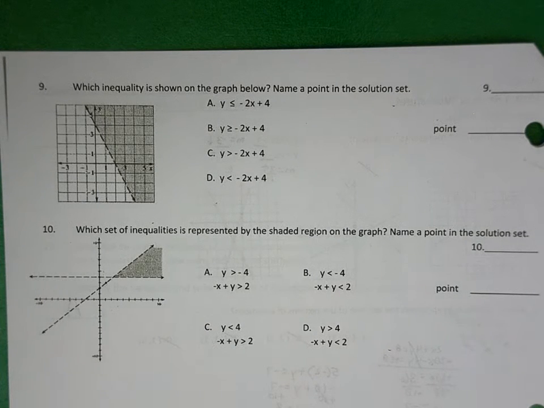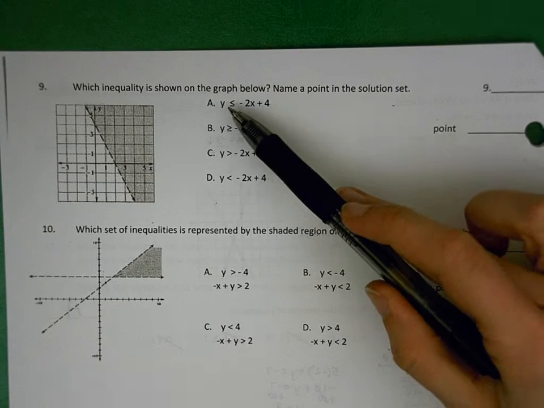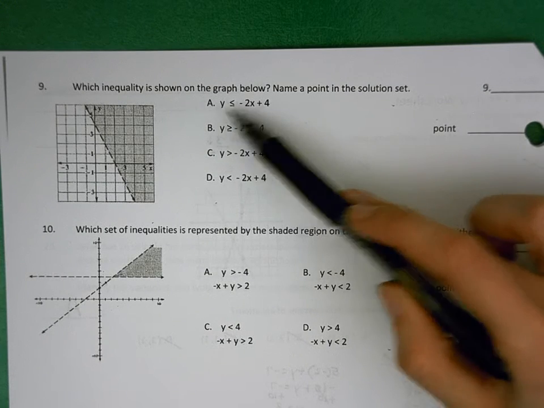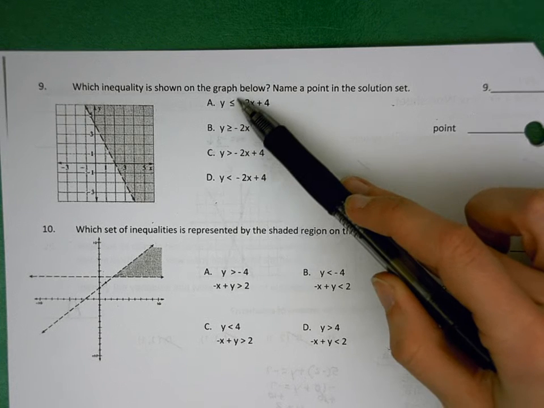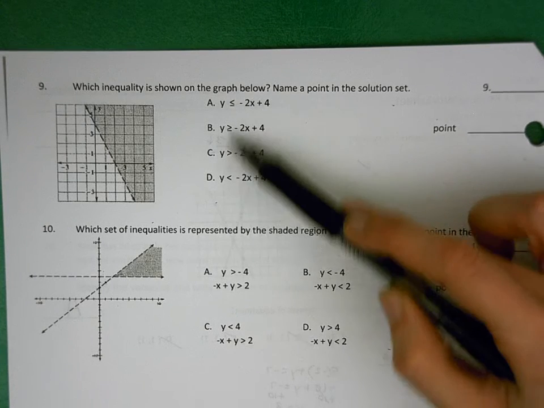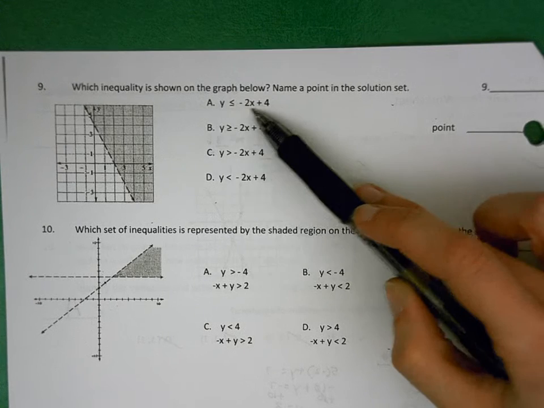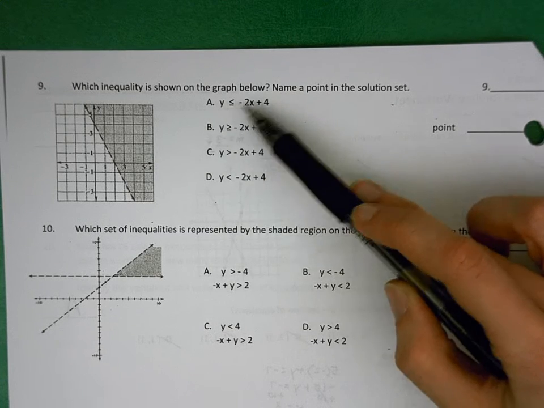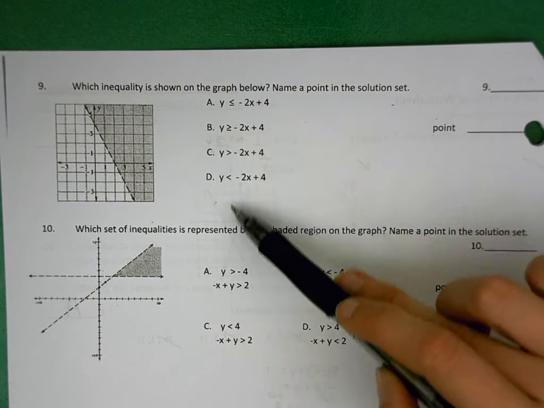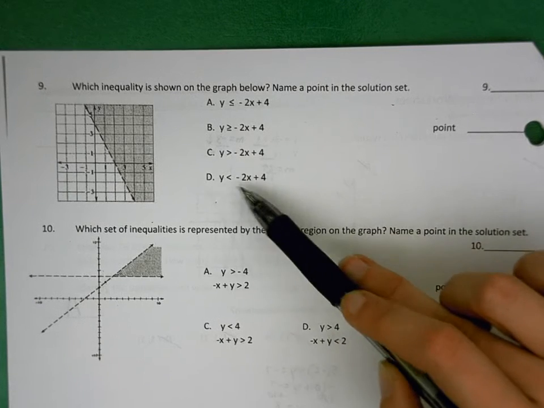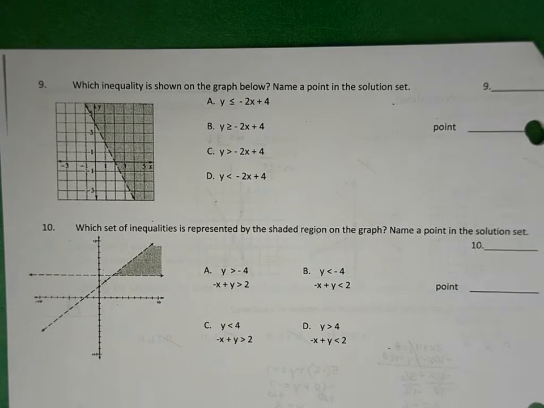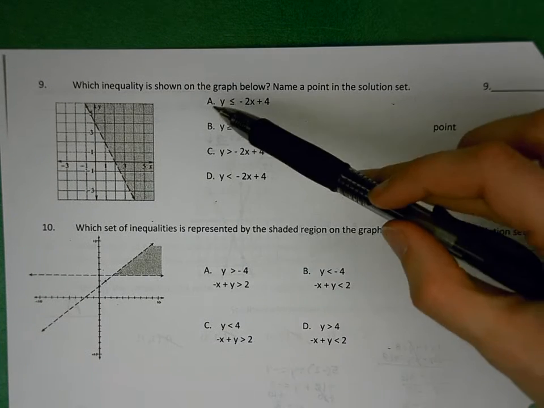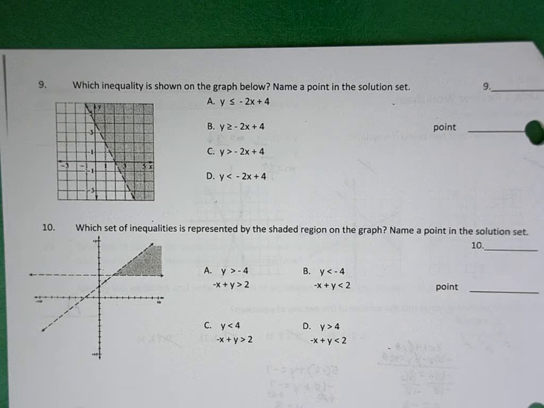Now looking at A, B, C, and D, I notice that we're going to call it the equation part. What I mean by that is the part that's different than the symbol. We're going to ignore the symbol here. When we look at the components of our inequality, the equation, even though it's not really an equation, the components here are all the same. We have y, negative 2x plus 4, in every choice. So that's not really what I'm concerned with in this particular problem. What I'm more concerned with is which of these symbols is accurate, which of these symbols is right.